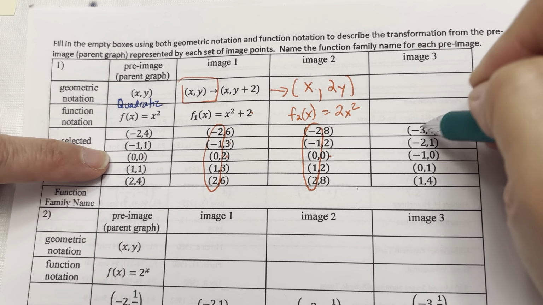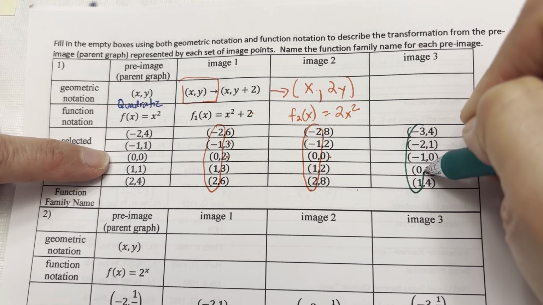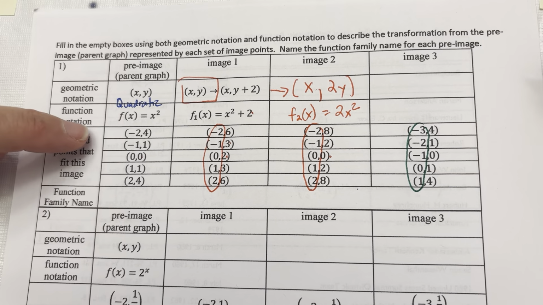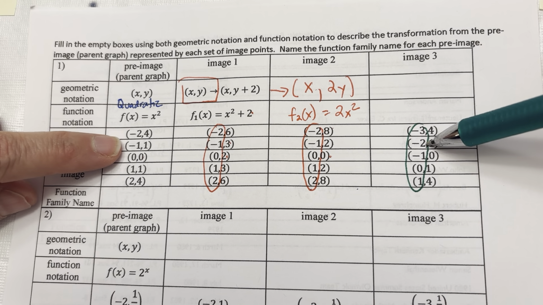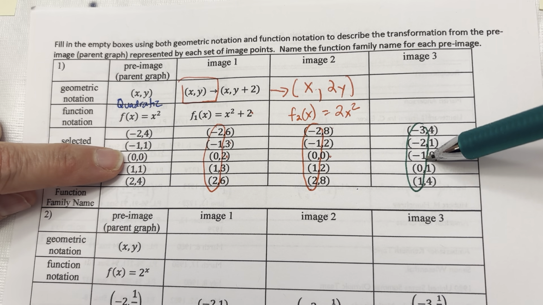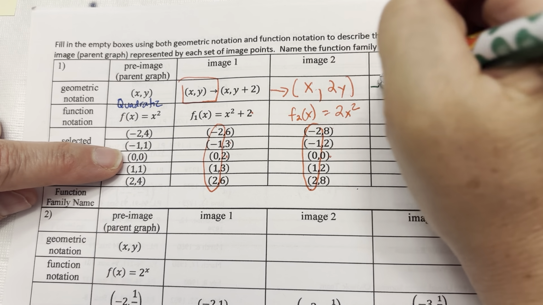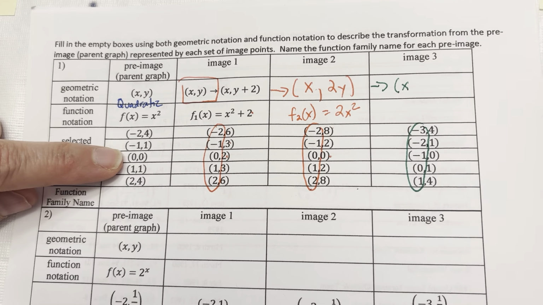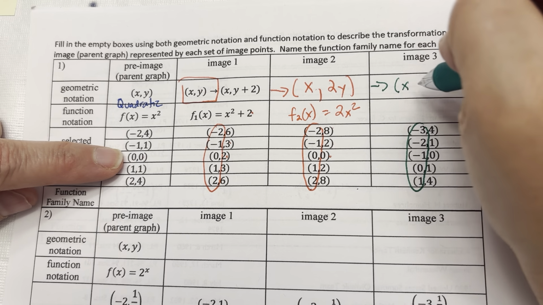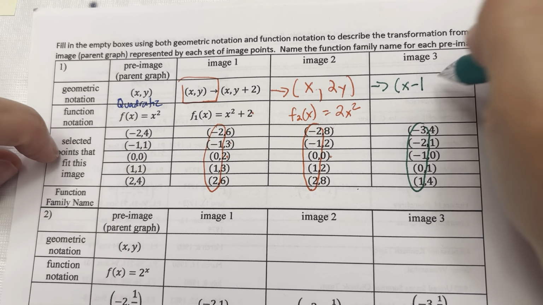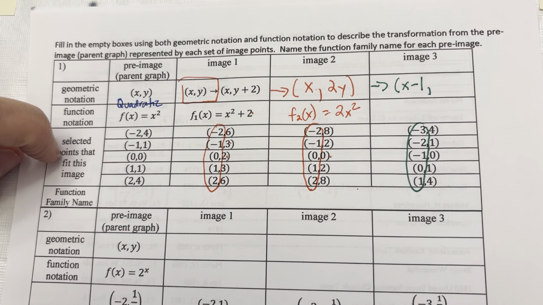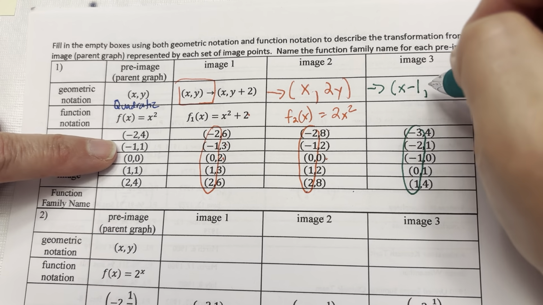When we look at image 3, again, I'm going to start by looking at these x values. The first thing I notice is that they've all shifted a little bit. -2 became -3, -1 became -2, 0 became -1, and so on. So I know that the x values have all been subtracted by 1. The y values have stayed the same.